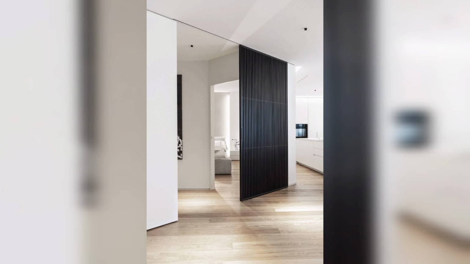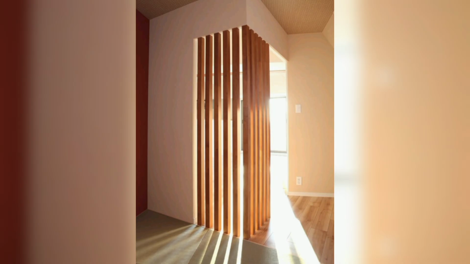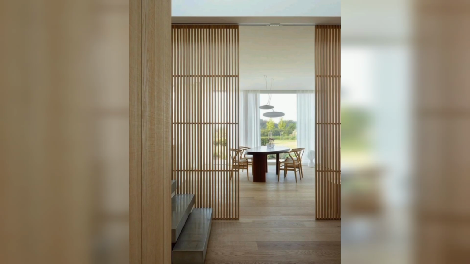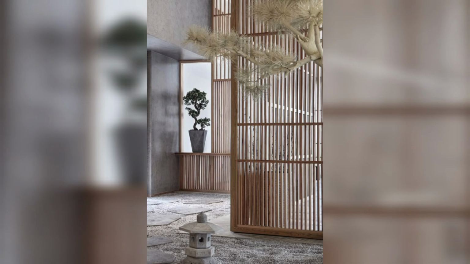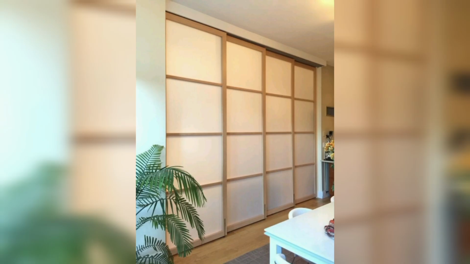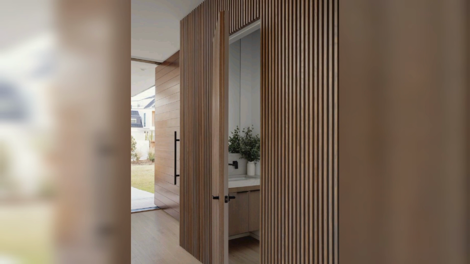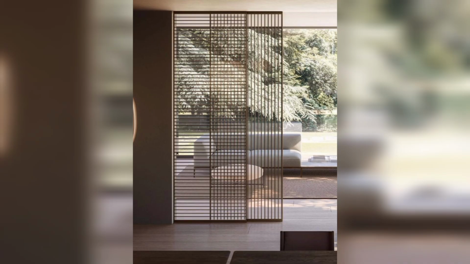Wood or plant partition. Wood partitions are often made from various panels, creating a warm and natural divider that comes in various finishes and styles, from rustic to modern.